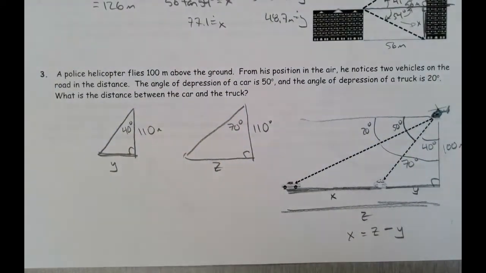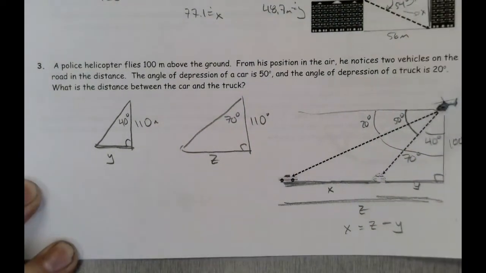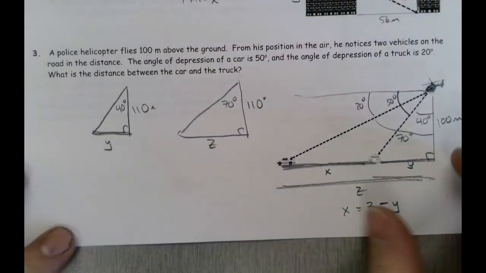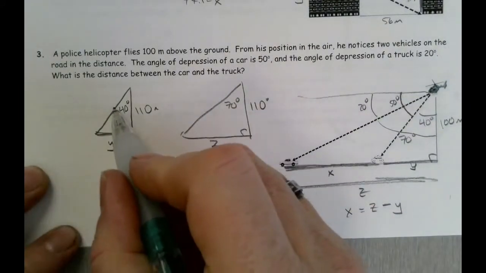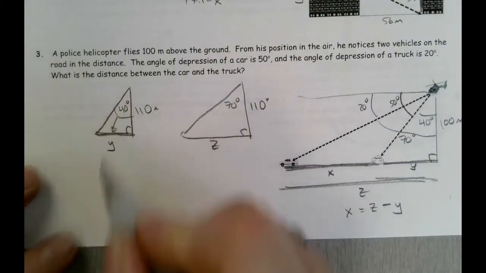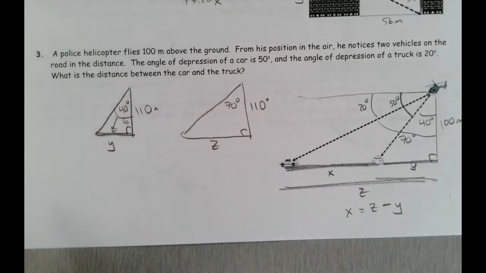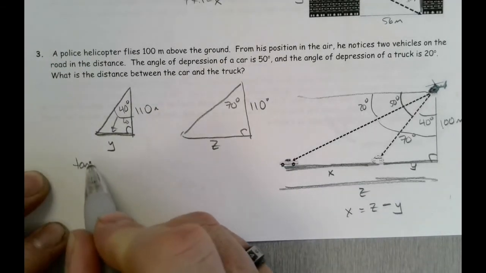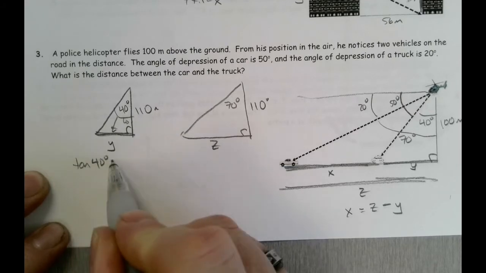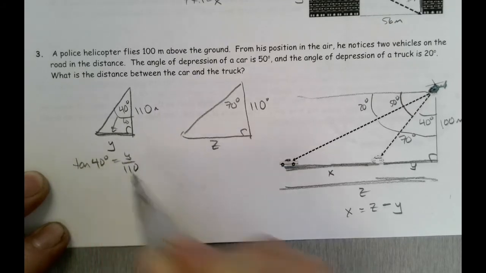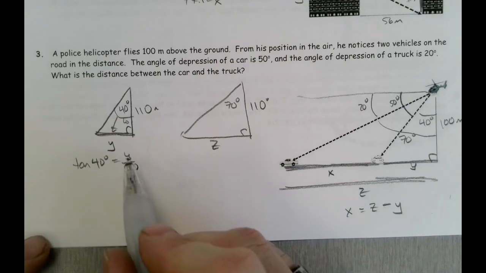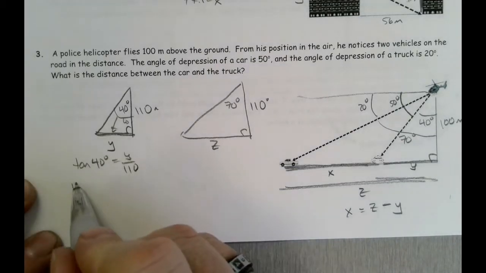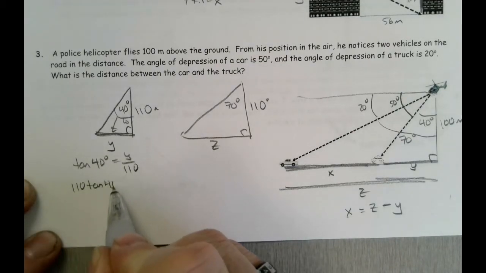Okay, so now I've got to look at my triangles here and see if I can grab the appropriate information. So this is 40 degrees. The side that I'm looking for is opposite. The side that I have here is the adjacent. Well, that's tangent. The tangent of 40 degrees is going to equal the opposite over the adjacent. And because the unknown is up in the numerator, I can just multiply that out. 110 times the tangent of 40 is approximately going to equal y.